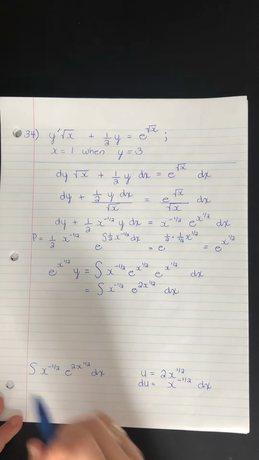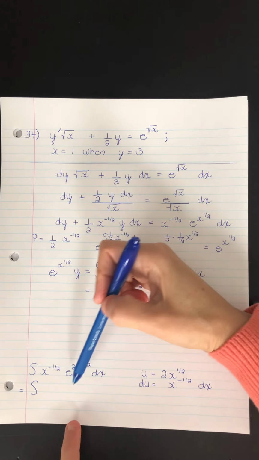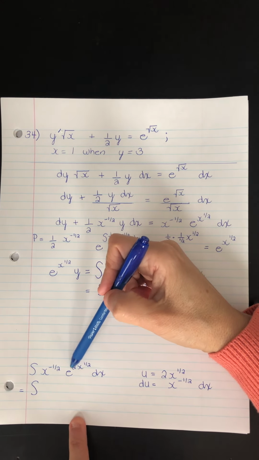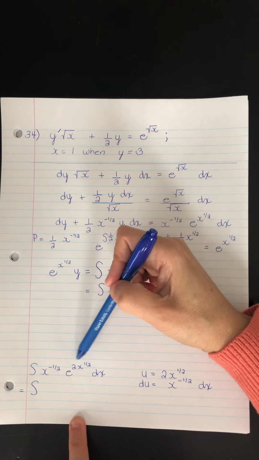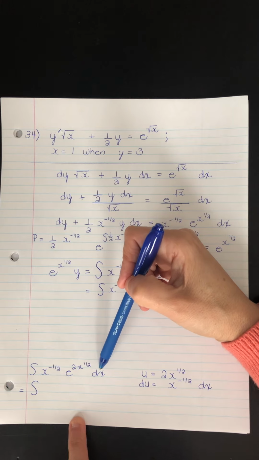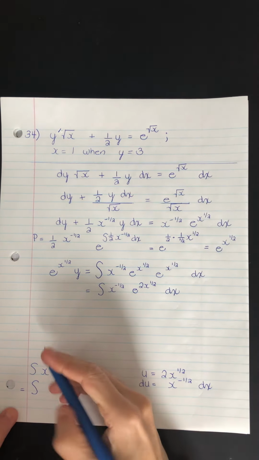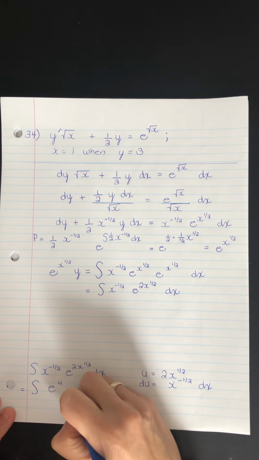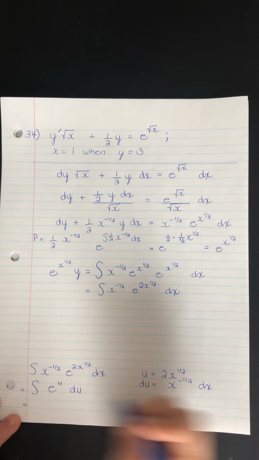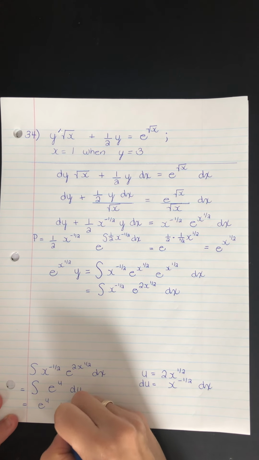So let's look over here and see what we have. Well, this is e to the u, so we have to write that in. What about x to the negative half dx? It's exactly du. So we simply have here e to the u du. The integral of e to the u du is just e to the u plus c.